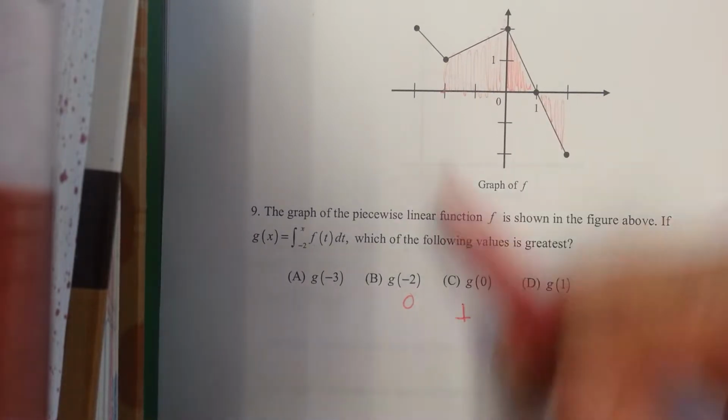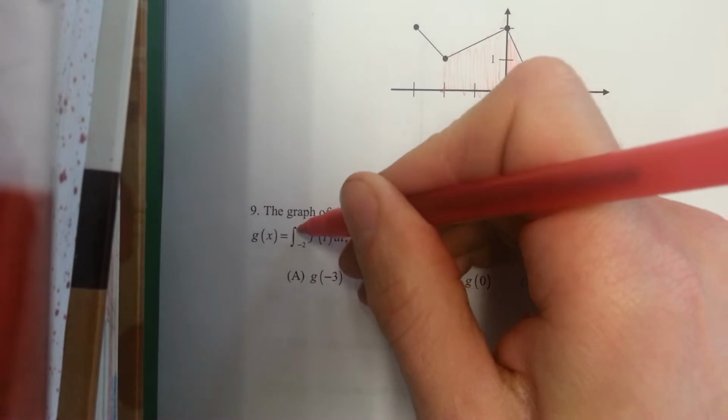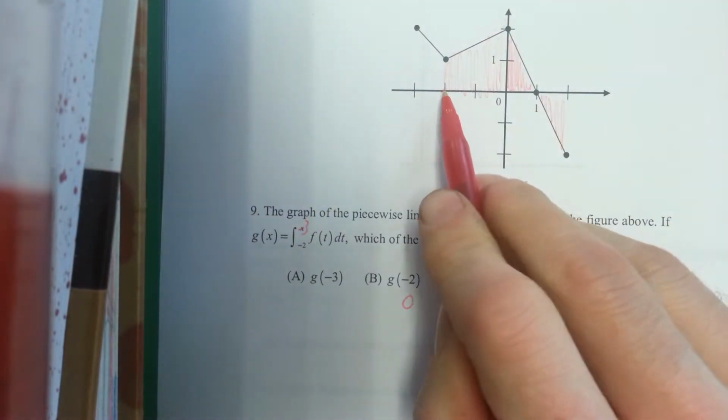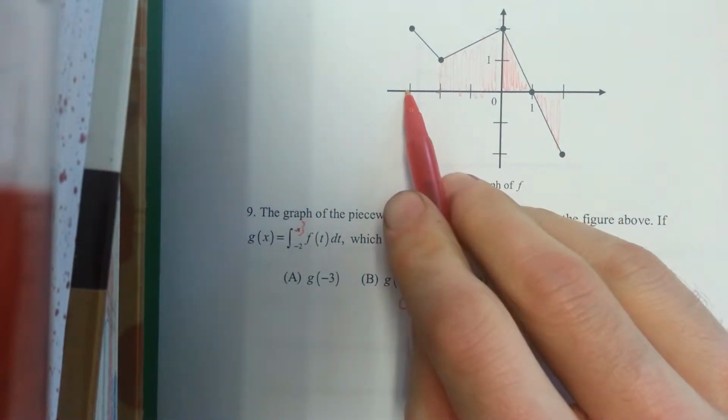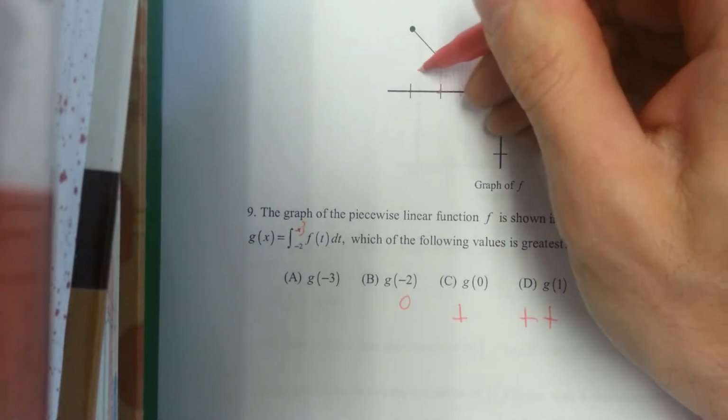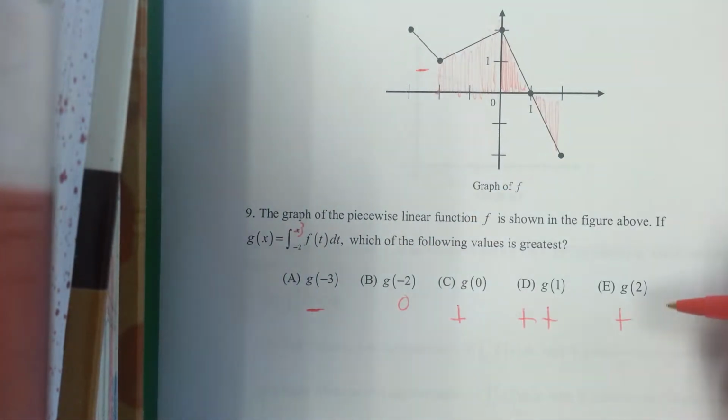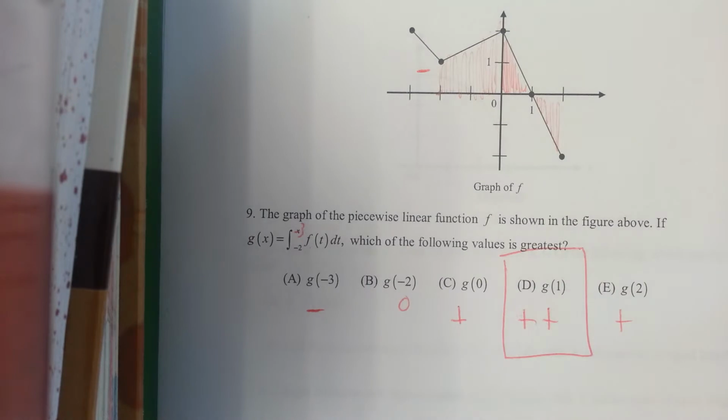Now I go to A, and I'm going to plug in negative 3. From negative 2 to negative 3, I'm going backwards. Remember, when we go backwards, it ends up being negative. So we actually lose this much. This would be a negative number, meaning D totally has to be the greatest. We're done.